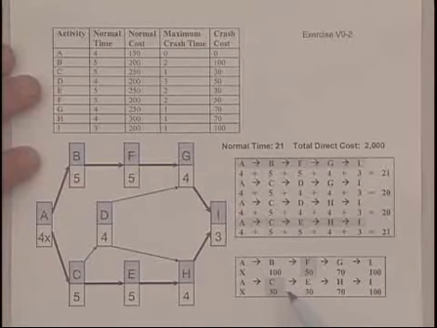But in this case, it's actually cheaper to crash two activities instead of the final activity. F is cheaper than G, and either C or E could be crashed in conjunction with F, and that would be a cost of 80 to get down to 20. So now we have a choice, C or E. I choose C. Why?